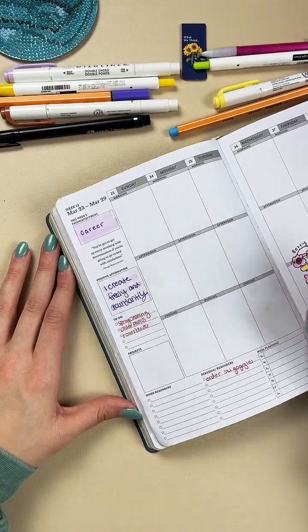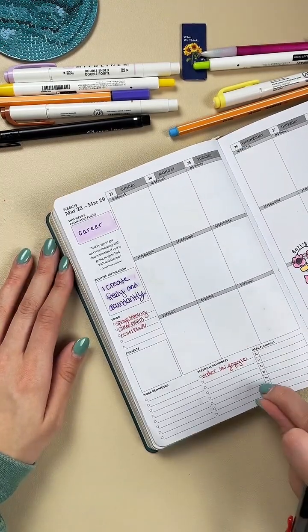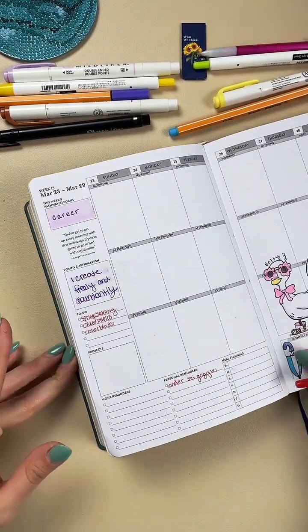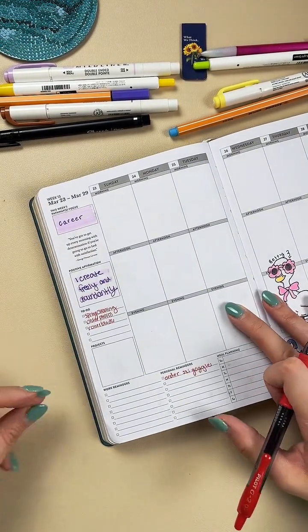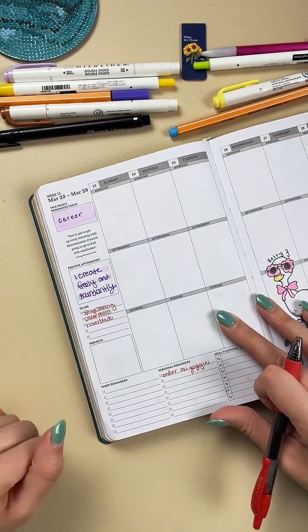And that is how you start off that to-do list. I did not mean to write that in red. That's unfortunate, but I did. So there's nothing we can do about that.